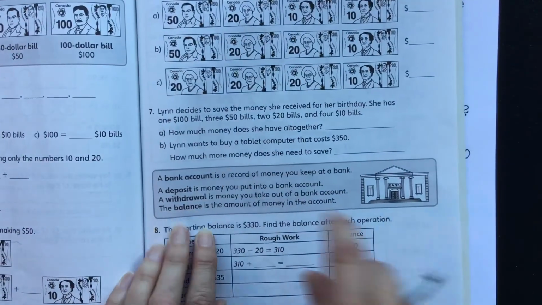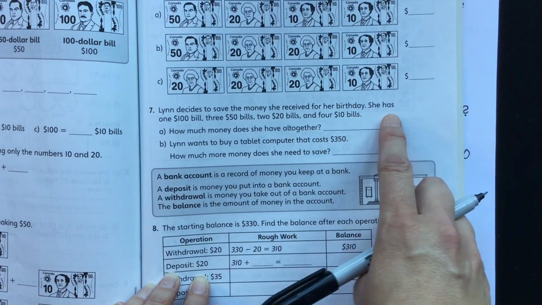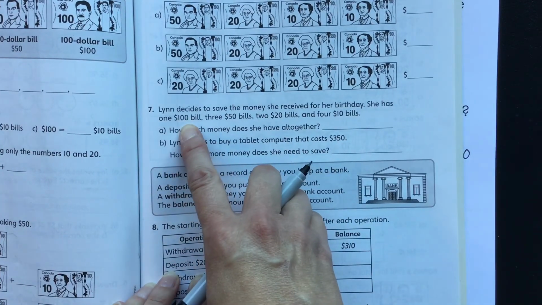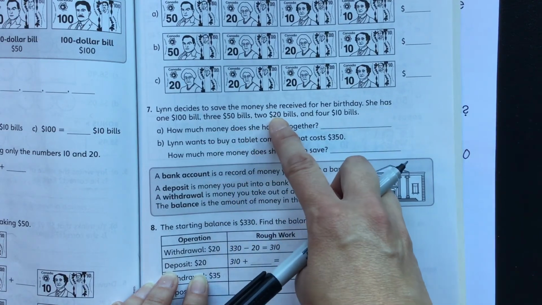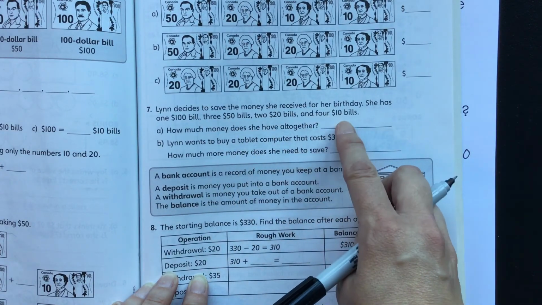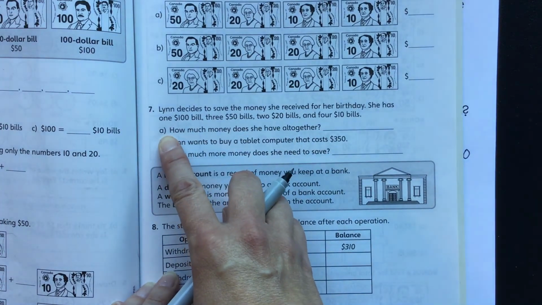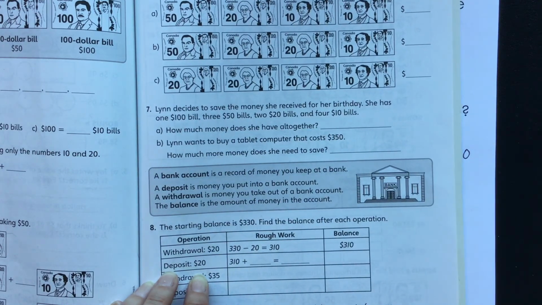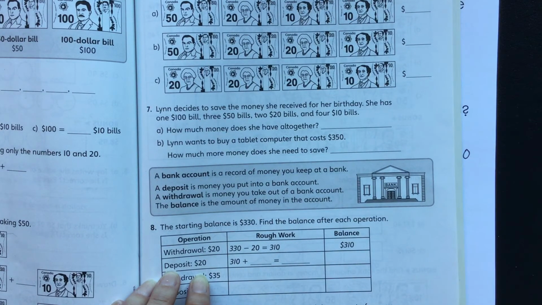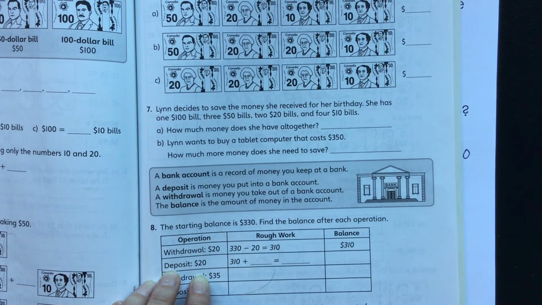Let's take a look. It says, Lynn decides to save the money she received for her birthday. She has 1 $100 bill, 3 $50 bills, 2 $20 bills, and 4 $10 bills. 7A asks, how much money does she have altogether? What will be your first step here? Did you say that you have to find the total of all of these bills? Because if you did, you're correct.